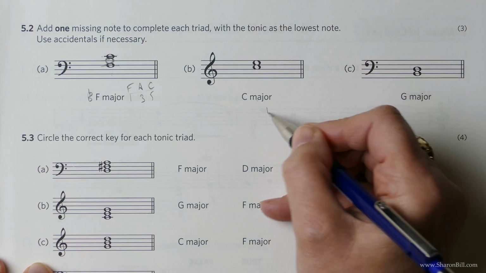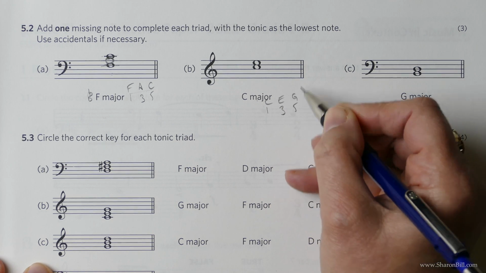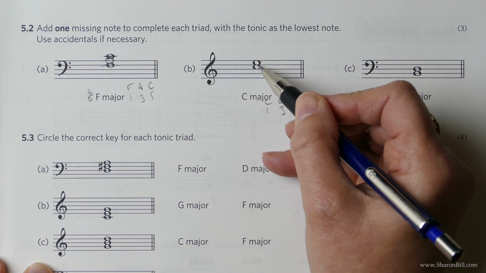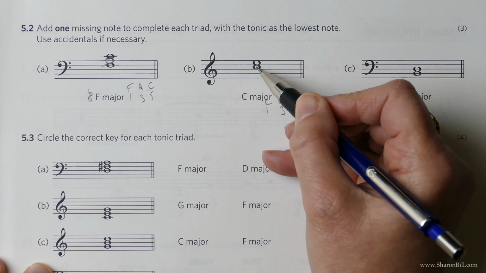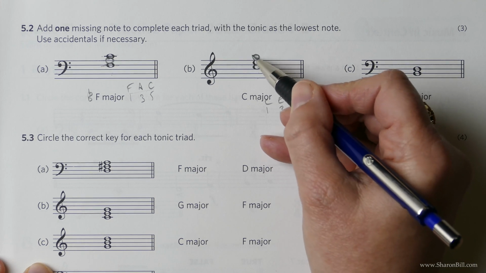In C major, 1, 3, 5, C, E, G. So in the treble clef, F, A, C, this is the bottom note C at the root of the chord, E, and so it's the top note that's missing, the G.